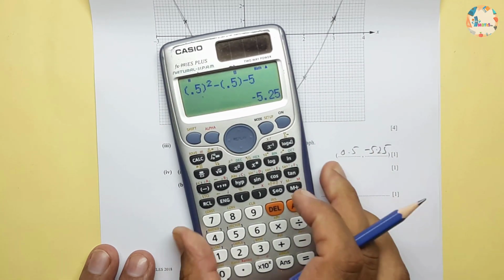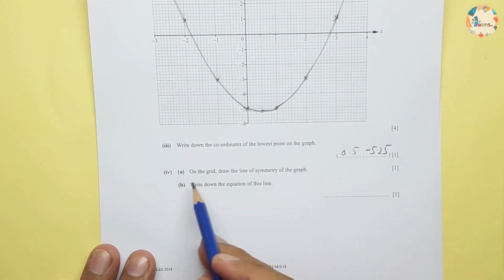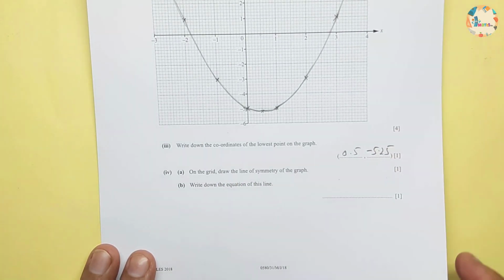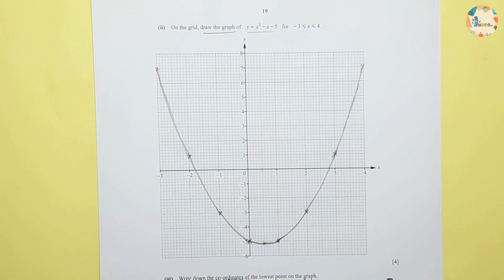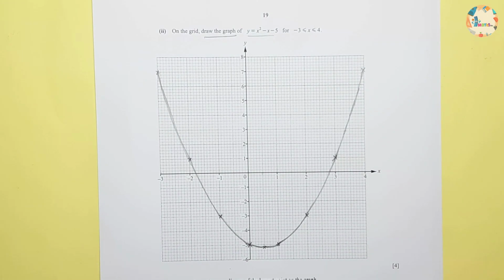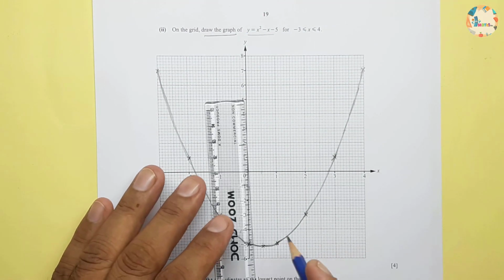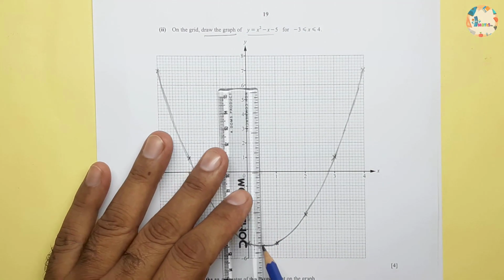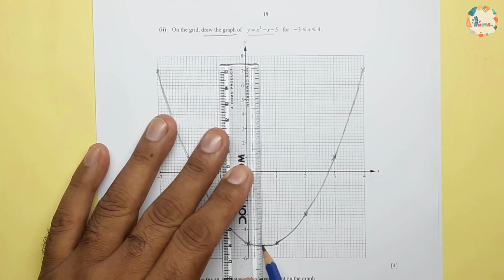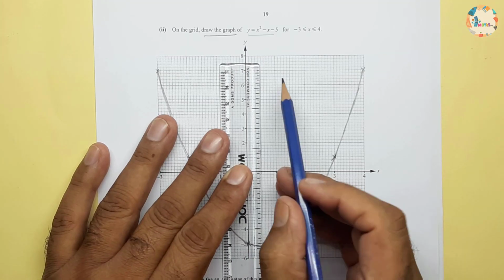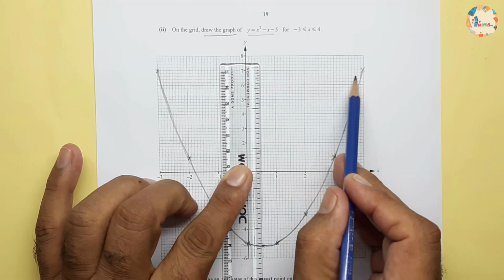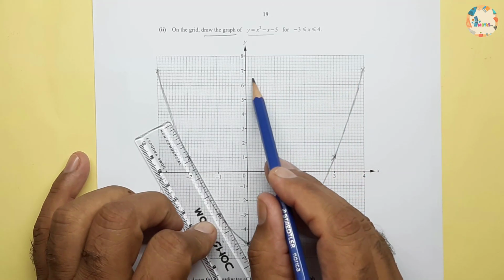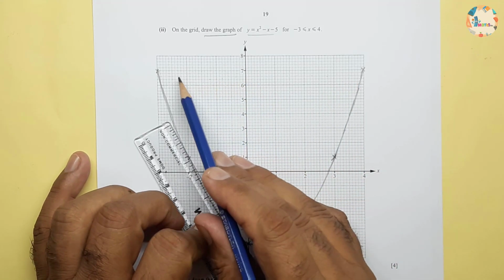So we can write here 0.5 and -5.25 here. Now on the grid, draw the line of symmetry of the graph. Line of symmetry of the graph we have to draw. So we can draw here the line of symmetry, and we can check the graph is symmetric from here. 1 2 3 4 5 6 7, and from this side 1 2 3 4 5 6 7 here.